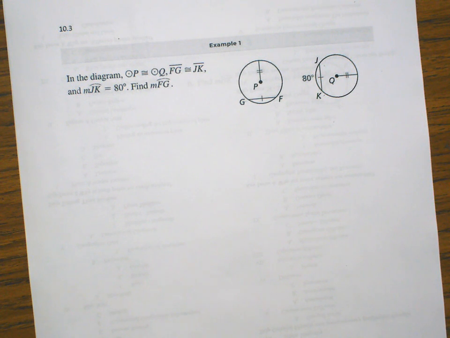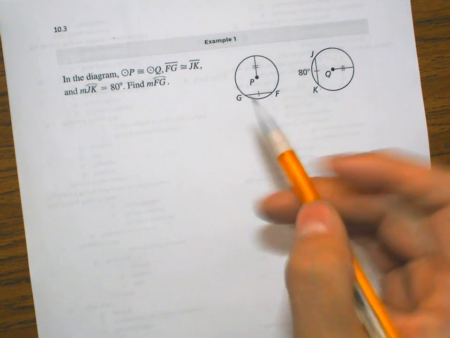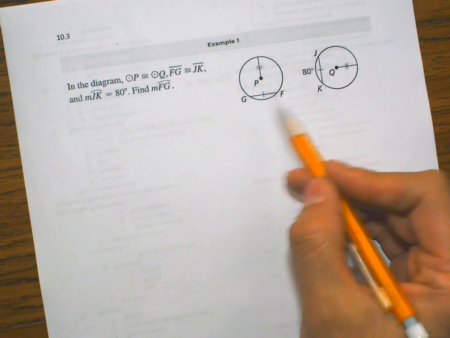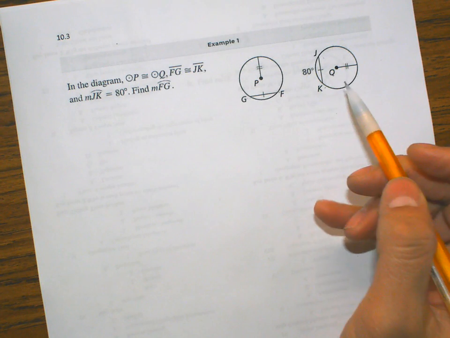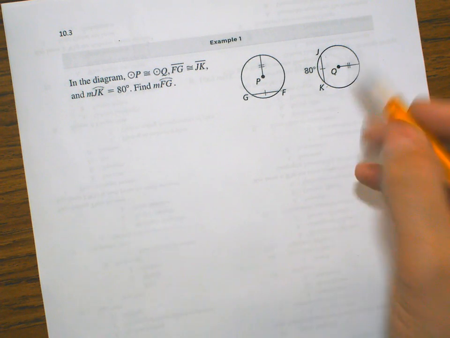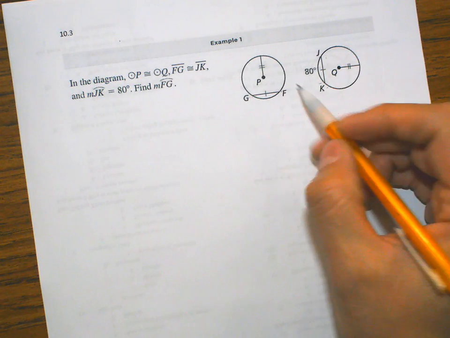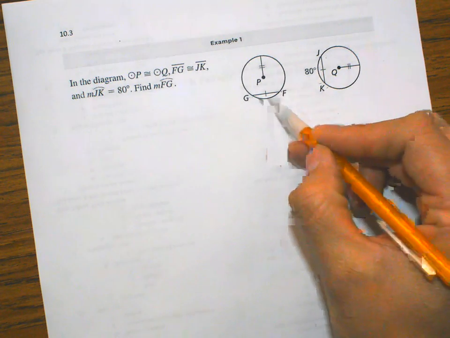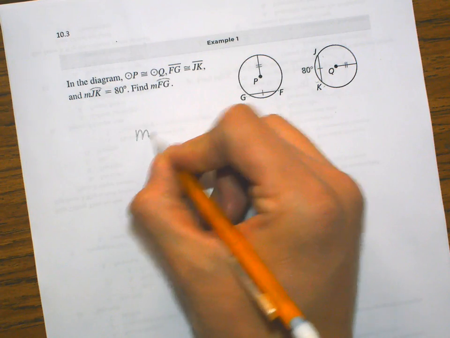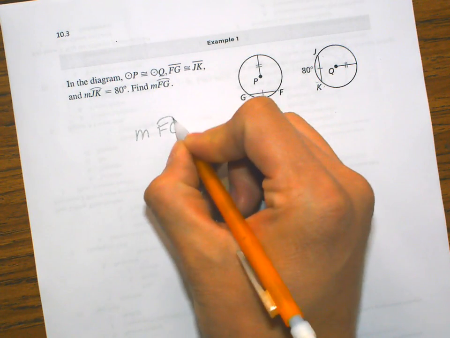Okay, so in this problem, it says that in circles P and Q, FG and JK are going to be congruent, and the measure of JK is going to be 80 degrees. So they want me to find the measure of arc FG.